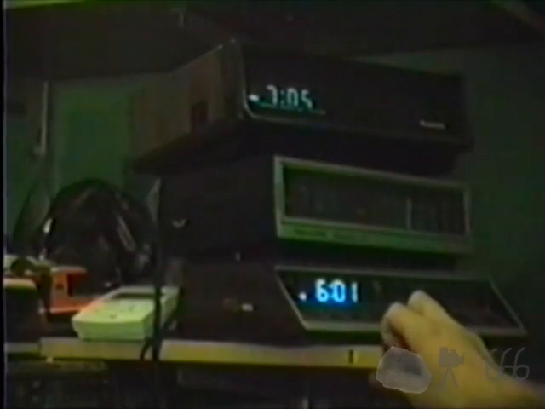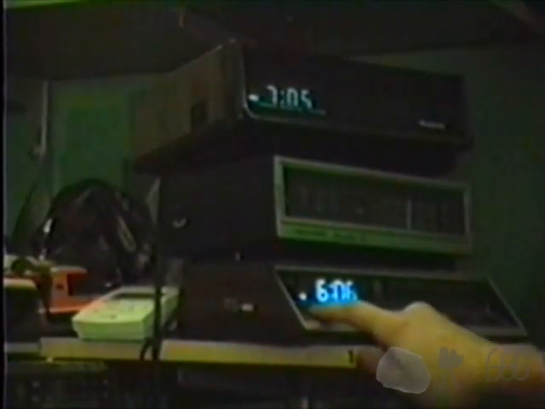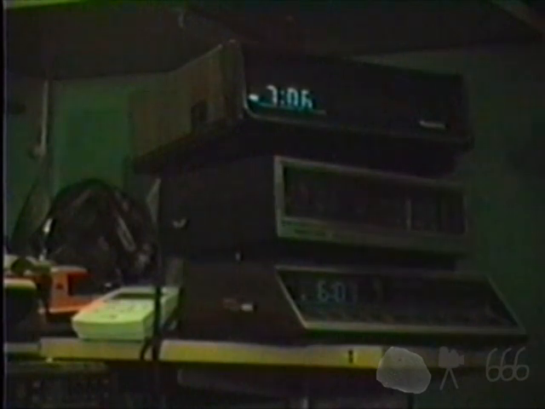What I'm going to do next is the stack up here. Put it in time set mode. I've got reverse, which is great. And we'll synchronize it. Now we'll get this one.